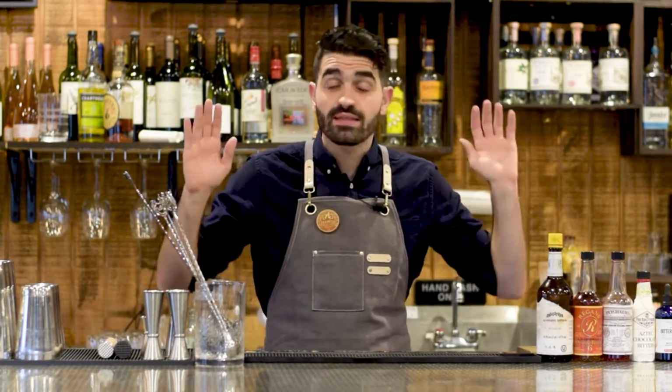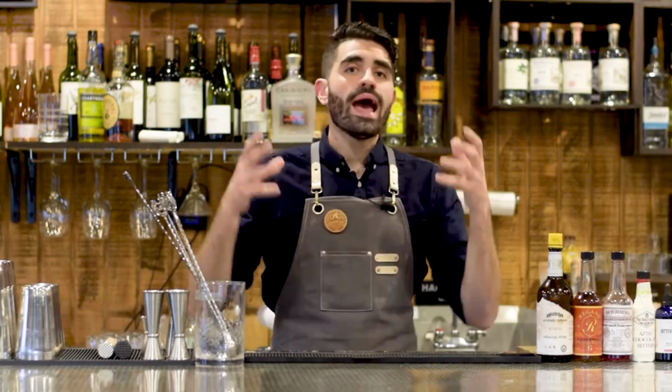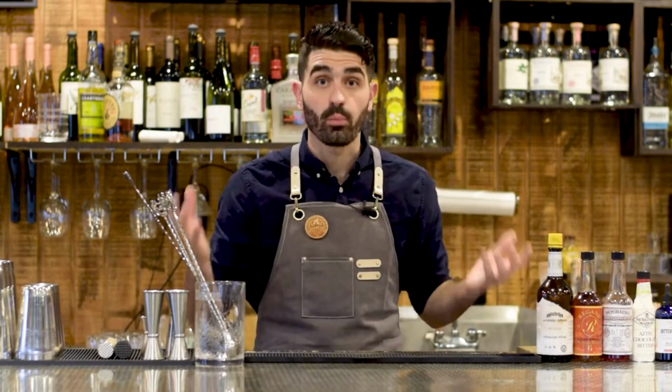And some people would even say that there are too many bitters available, but that is not a sentiment that we subscribe to on this channel or at our bar, because there can never be enough spices in the world and there can never be enough bitters in the world. So how do you actually use and assess these bitters in an actual cocktail if you're trying to come up with your own?